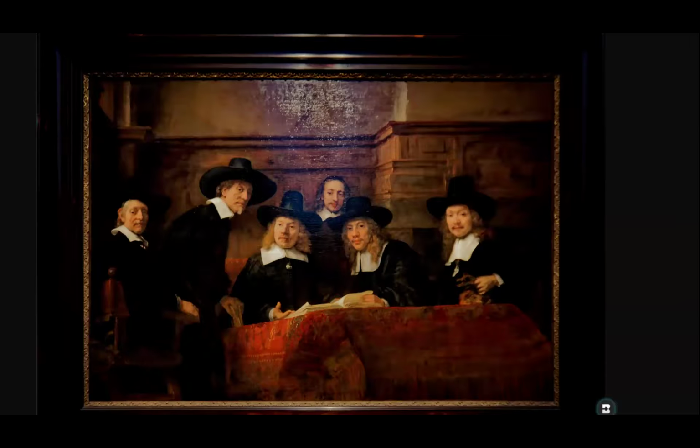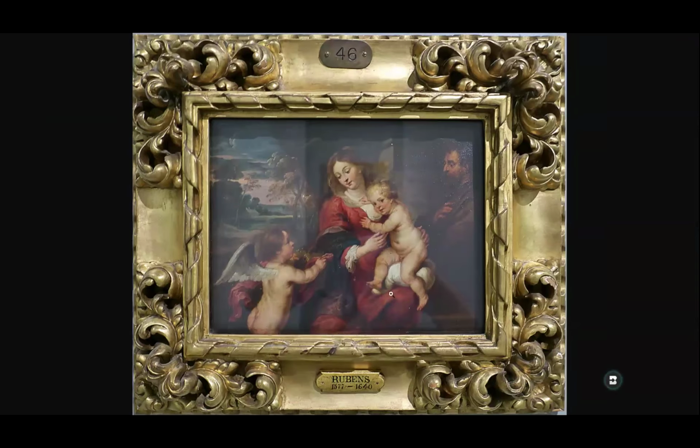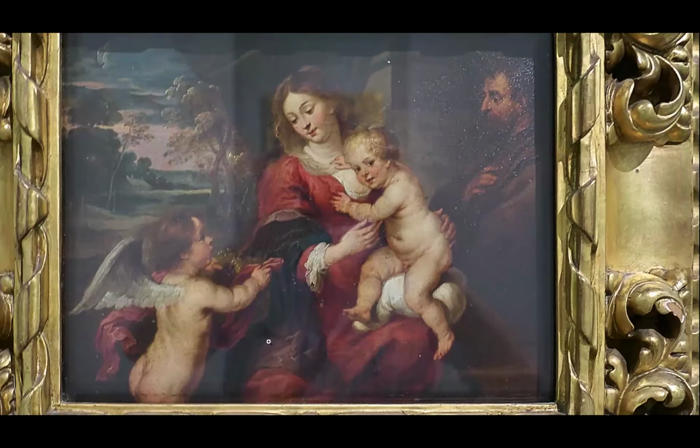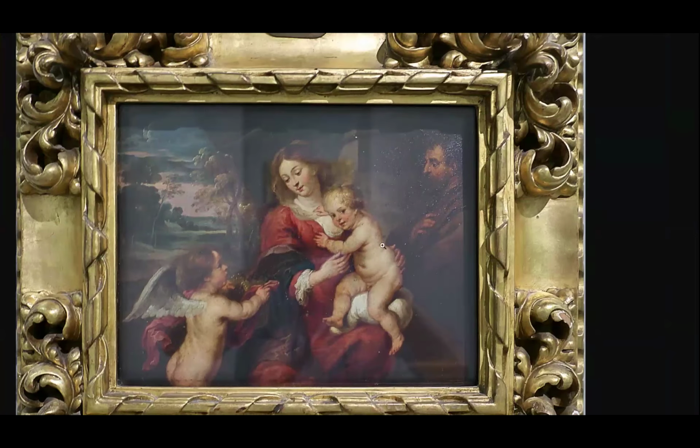And this is Rubens. This is another Baroque painting. We have happy, chubby babies. But what's different about this is that this baby's kind of wrestling. He's not interested in staying still. And the angel right here looks like he's trying to give him something to shut him up or something. The mom is dealing with him.